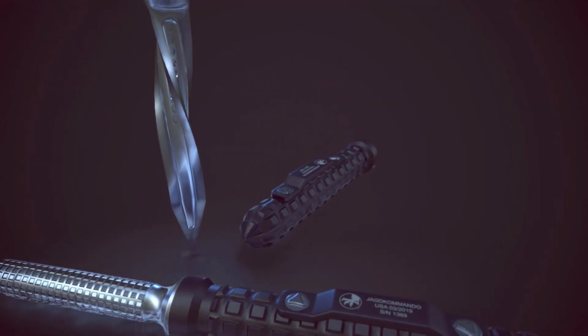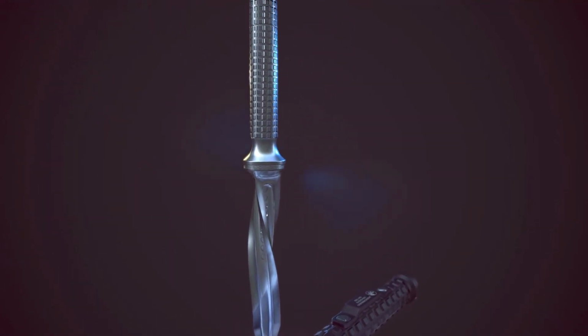After finishing this course, you will be able to create your own 3D assets.